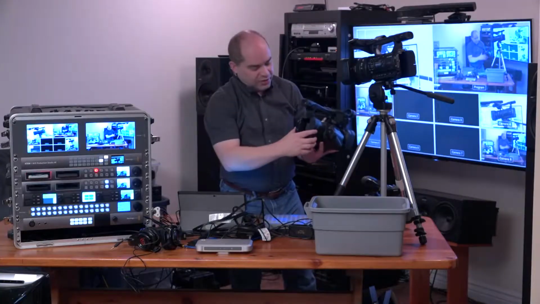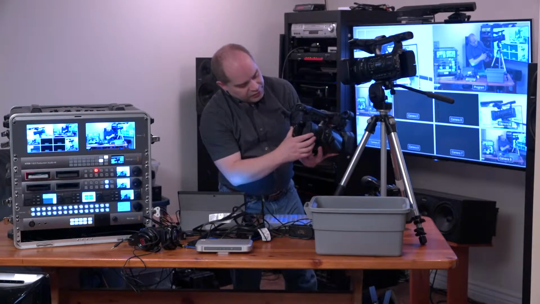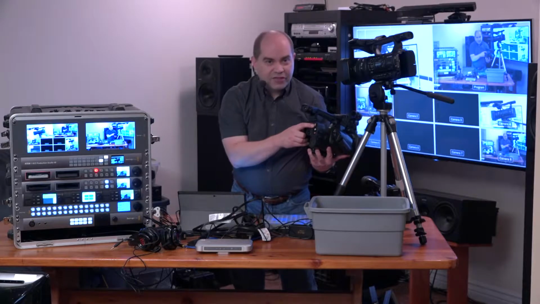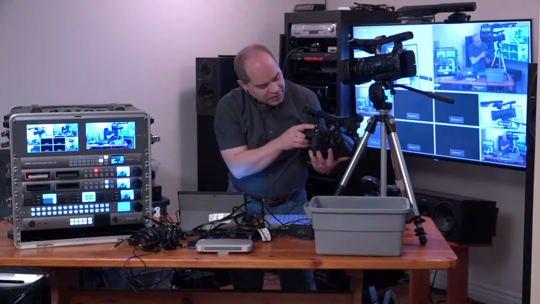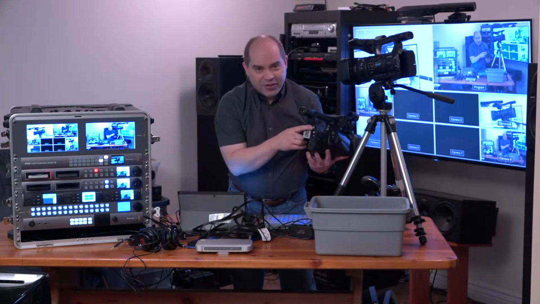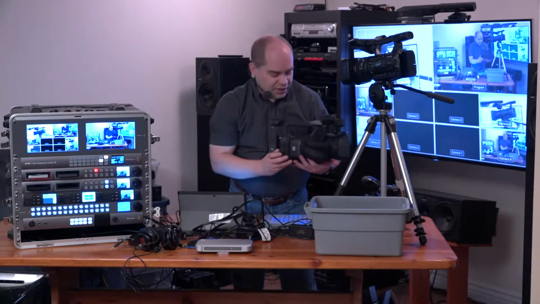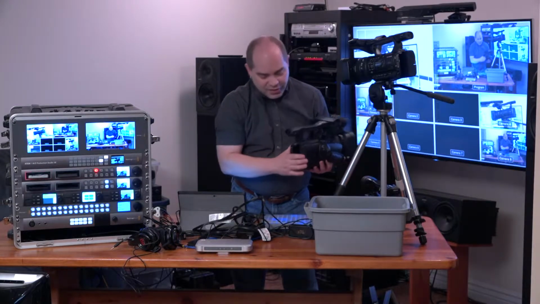The dangerous thing about setting this one up is that on the back, it has a connection that looks like SDI. It's the same connector as SDI, but that's actually a standard def, and so we don't use that. So when we're hooking up this particular camera, the NX100, we use HDMI instead of SDI.